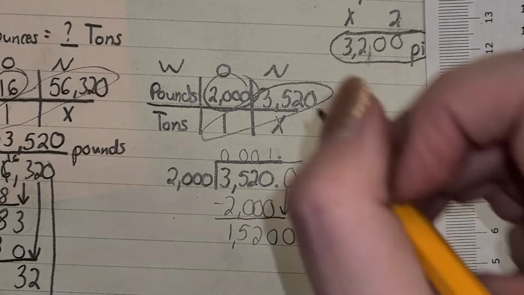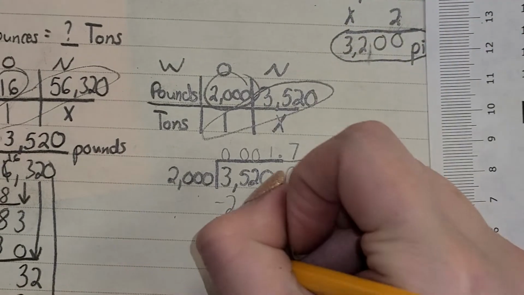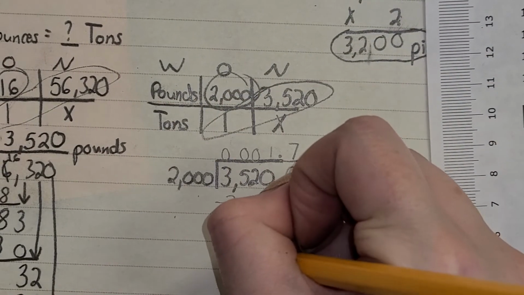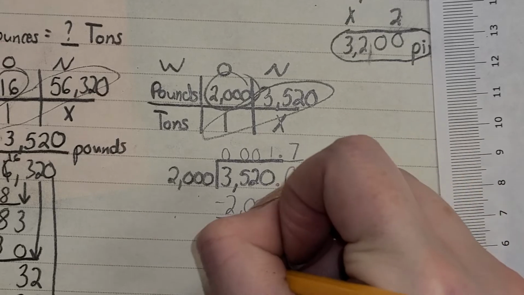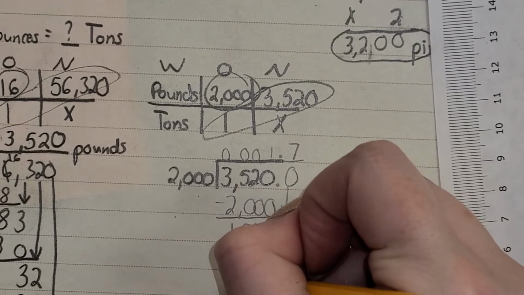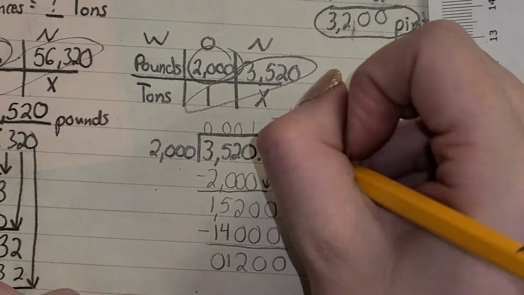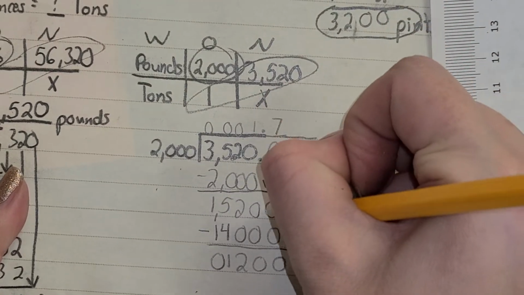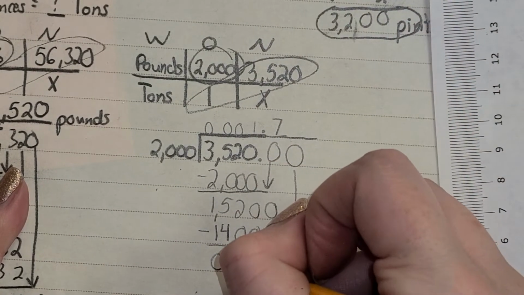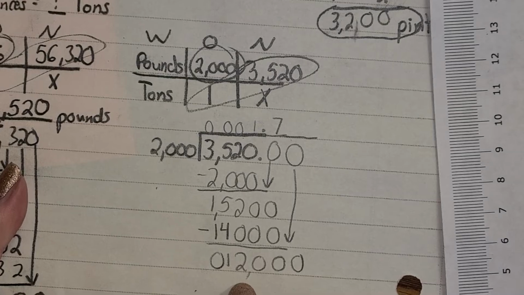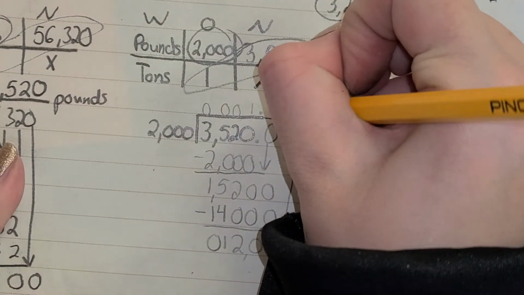Let's see, that would be 7 times. 7 times 2,000 is 14,000. Now we have 1,200. 1 more 0. 2,000 goes into 12,000 6 times.